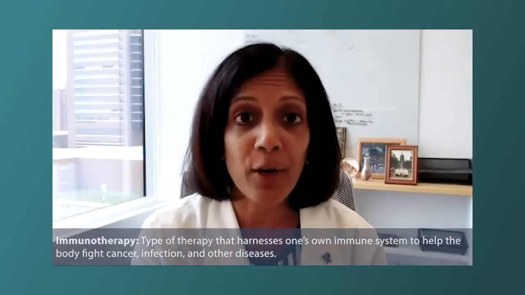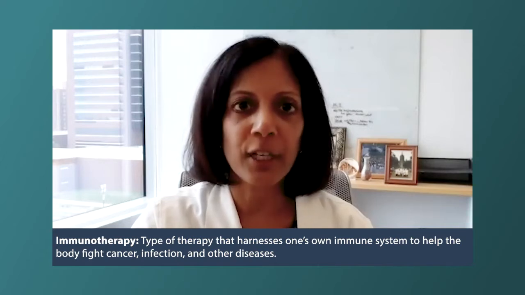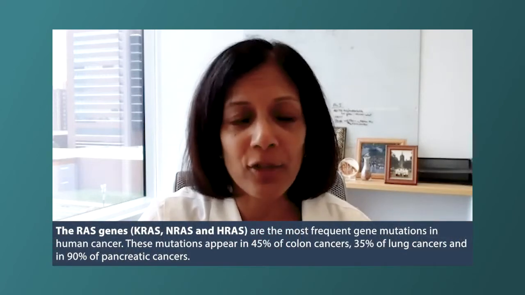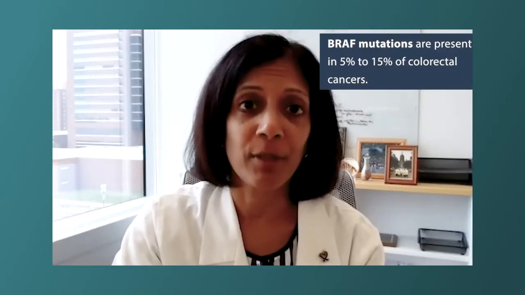And then for patients with metastatic disease, it's very important to know this up front, because those patients do better with immunotherapy as their first treatment. So we want to see those results for each patient. And then for our patients with metastatic cancer, we also need to see some other genetic mutations, such as RAS, KRAS, and NRAS gene mutations, because that affects what treatments we use. And also BRAF gene mutations, very important because there's a particular regimen we use for treatment of that type of cancer.